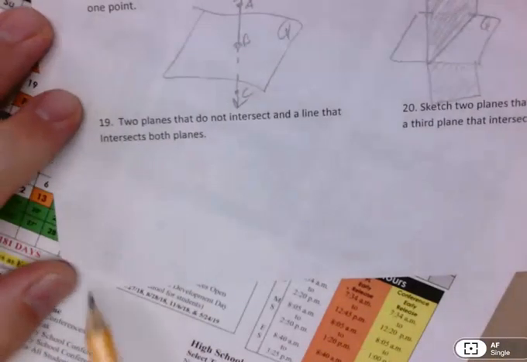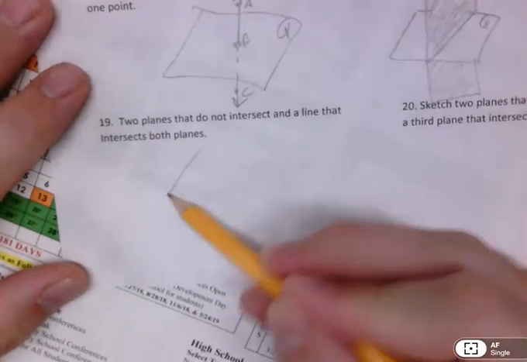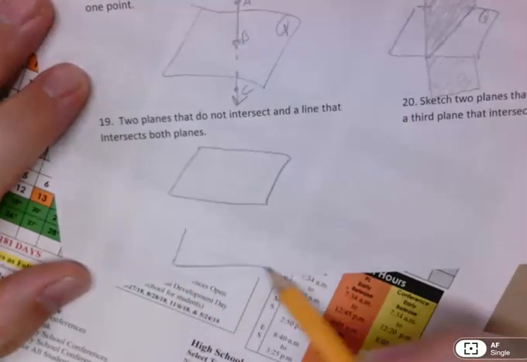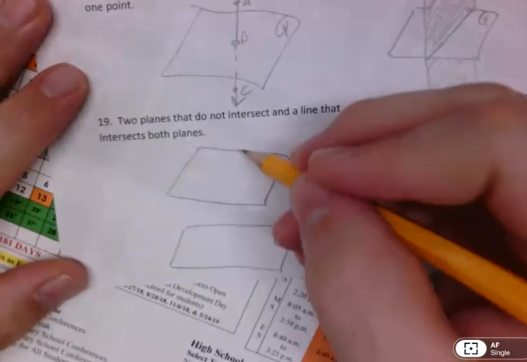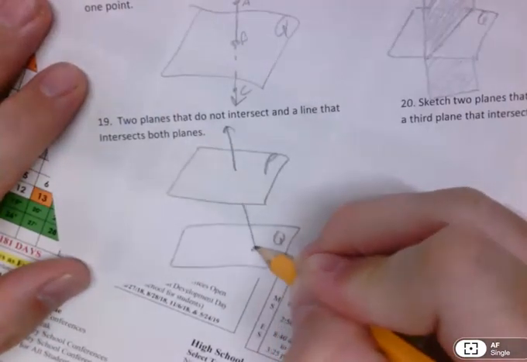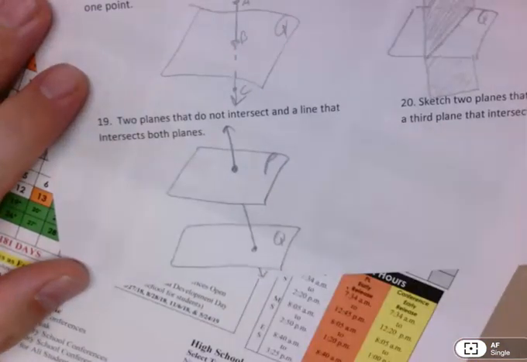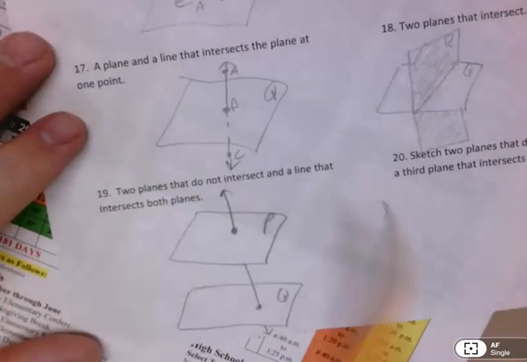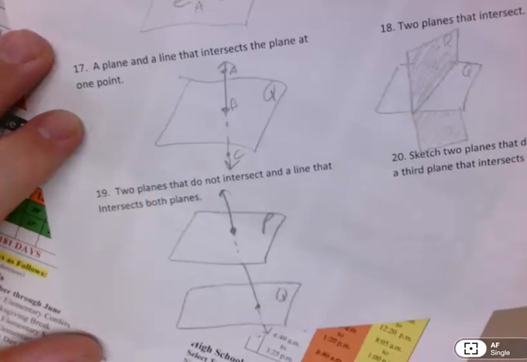How about two planes that don't intersect, but a line that also does intersect both planes? So here's a plane up here, here's a plane down there, they don't intersect, P, Q, and I want a line that goes through both. So I'm going to do the same trick I did before. So it cuts through, I ran out of a little space there, and it looks like it's going through both of those planes like a pencil going through two pieces of paper. Okay, again, you could use the dash lines if that helps.